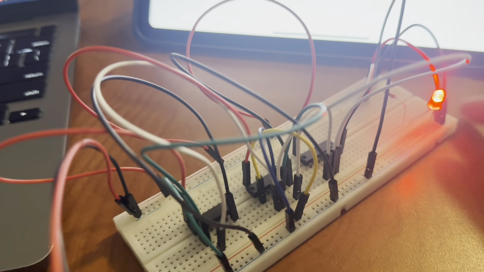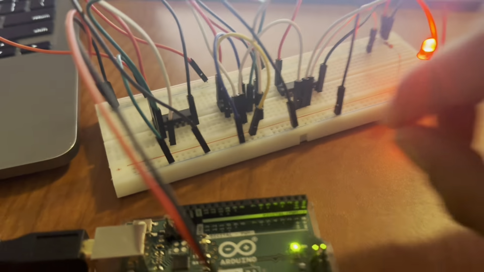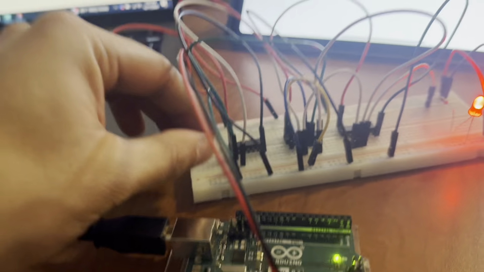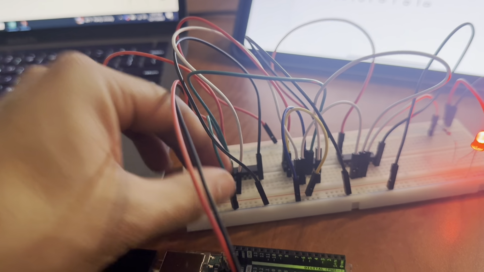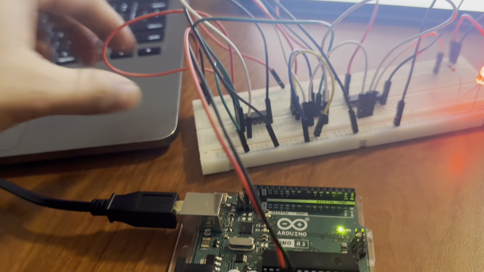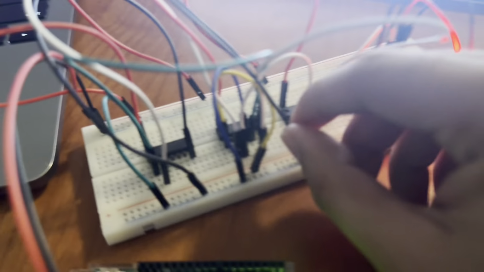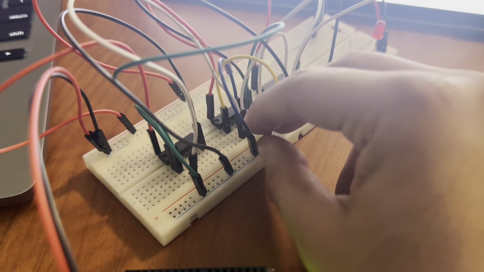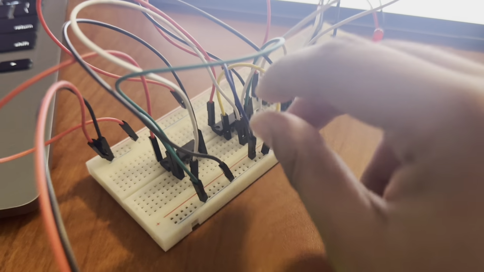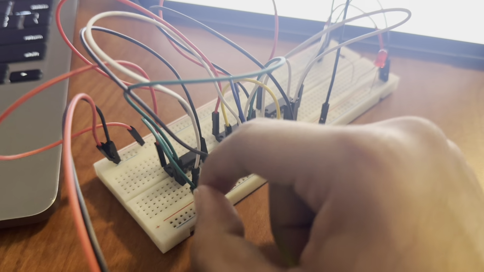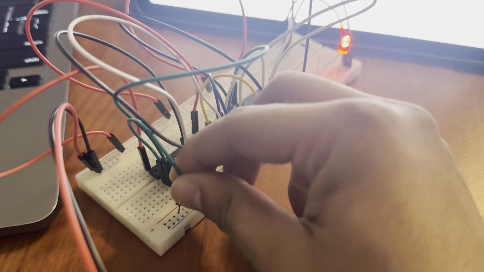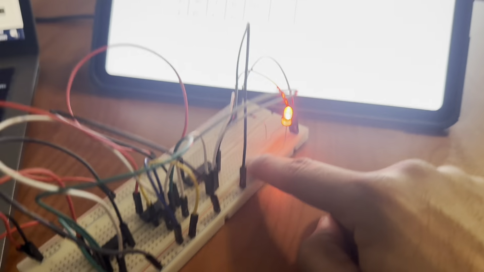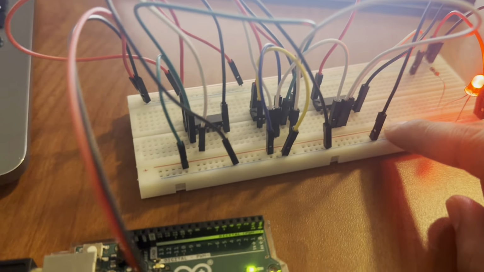If we were to just have our selector and our B to power, so I'm going to flip this. So selector A to ground, B to power, selector to power. We'll see that that will turn on.